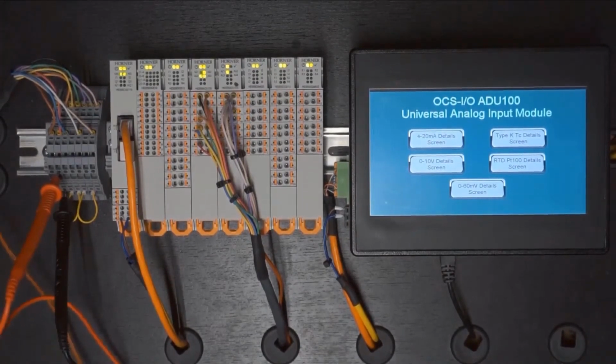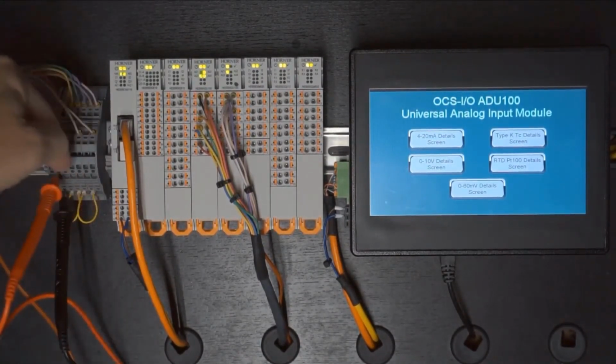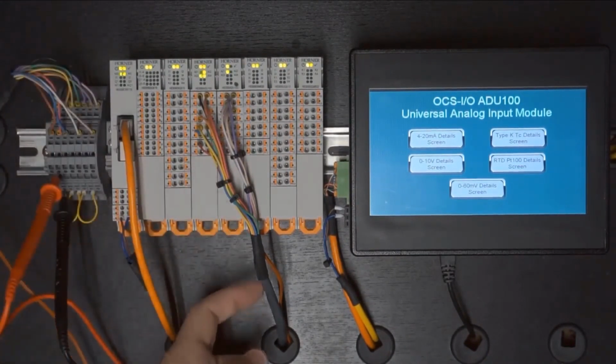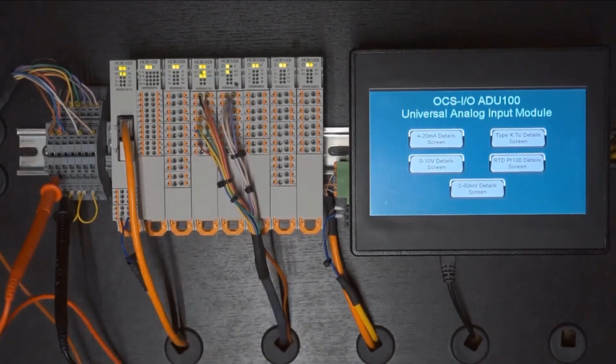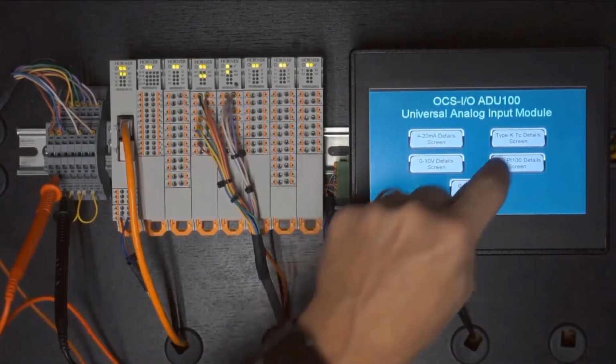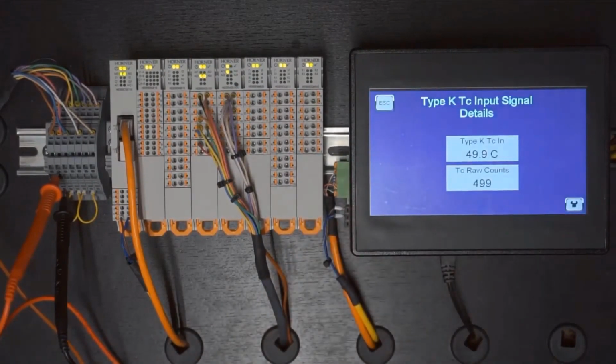So we need to add the thermocouple probe here to the simulator. This thermocouple probe doesn't use copper outputs here, it uses a special thermocouple extension wire cable that connects to the thermocouple channel. Again, we need to switch the simulator from voltage to thermocouple. Then we'll go to 50 degrees Celsius, and we can see what that looks like on the screen here.